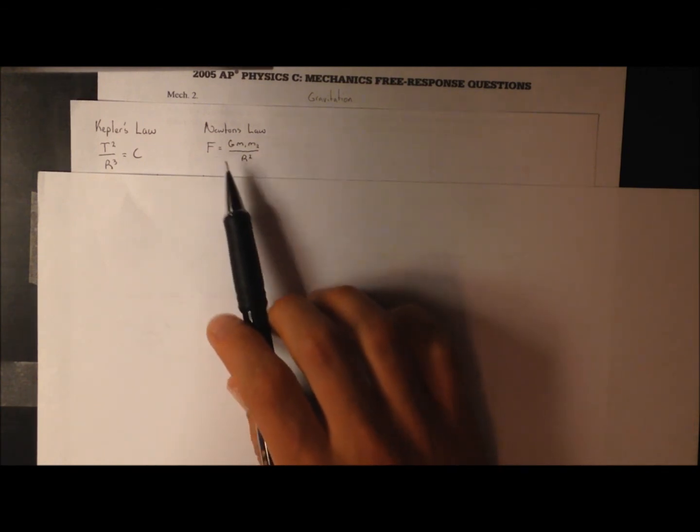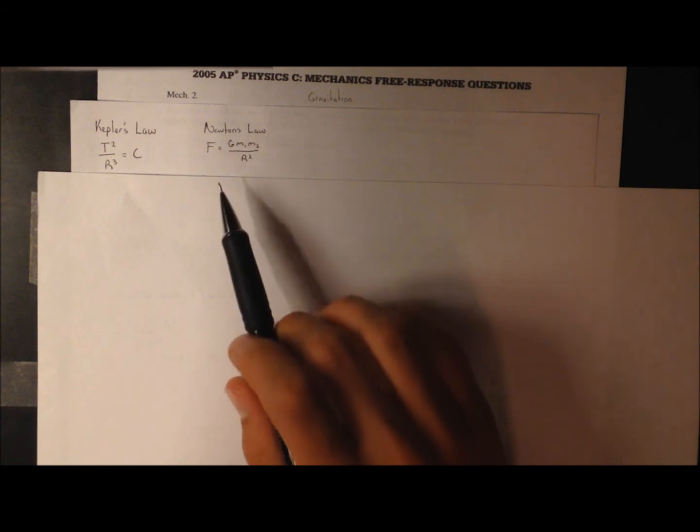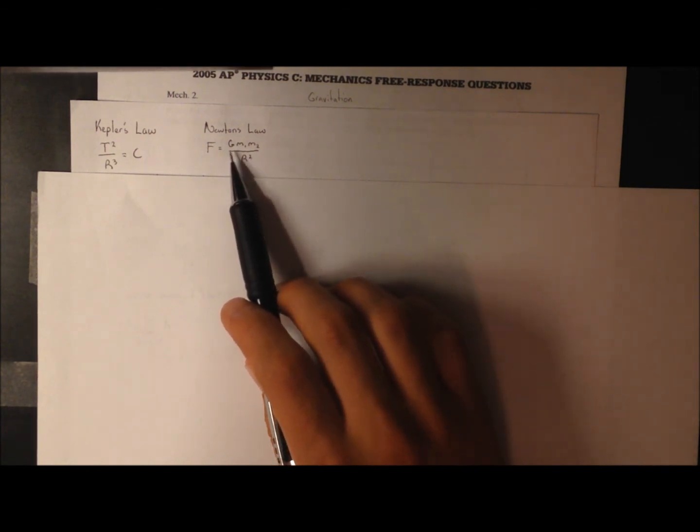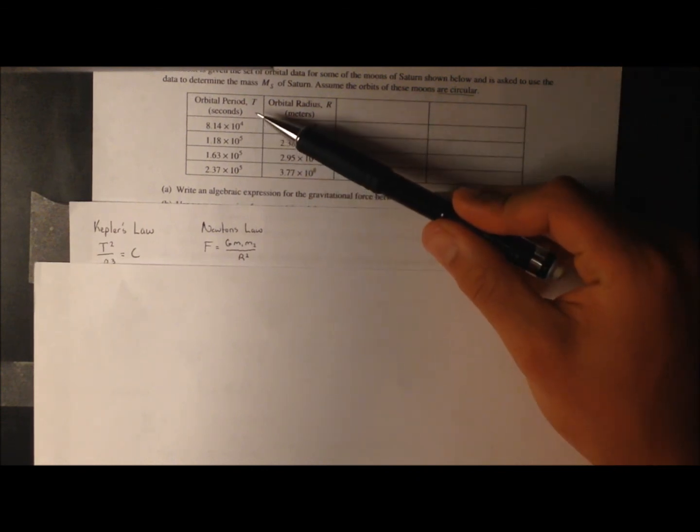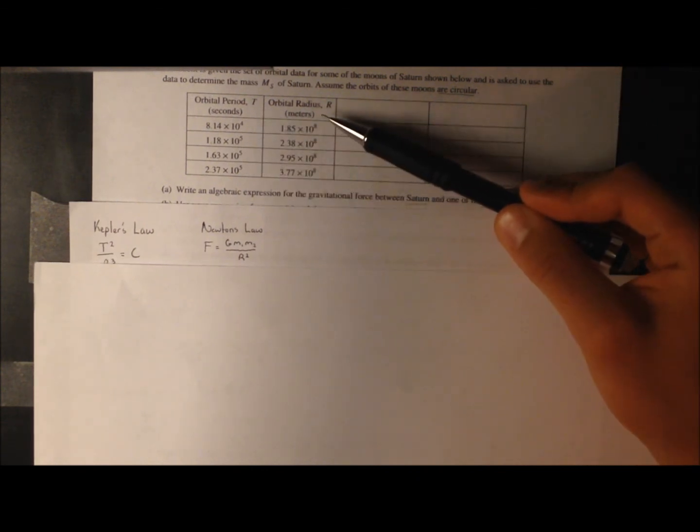The other law we need to know is Newton's law of gravitation, which says that the force of gravitation between two objects is equal to a constant times the two masses divided by their distance squared. So knowing that, let's see what they've given us. They gave us a set of data of periods and radii for different moons.